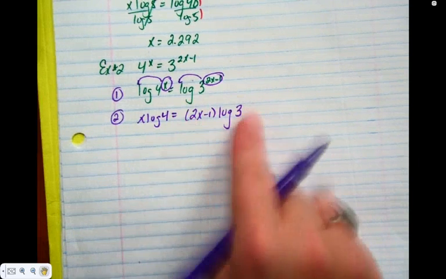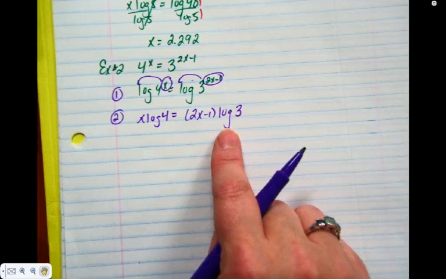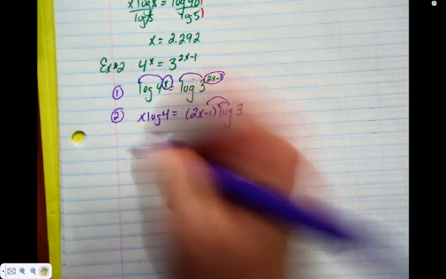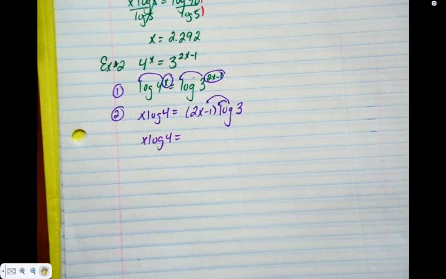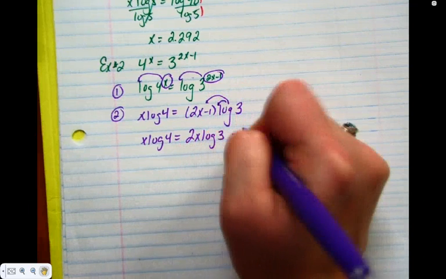What can I do here on the right? Can I distribute or not distribute? This is always the big log question. When do you distribute and when do you not? I can because it's in front. So I'm going to multiply that log 3 through. So I get an x log 4 on the left. On the right, I'm going to have 2x log 3 minus log 3.